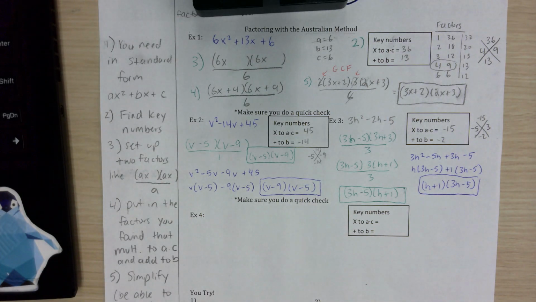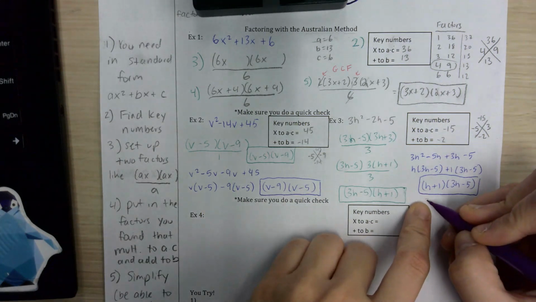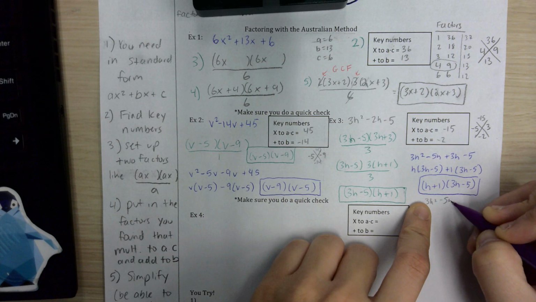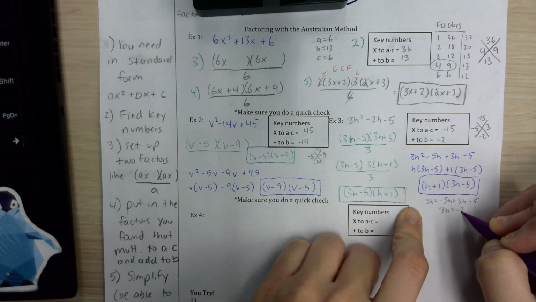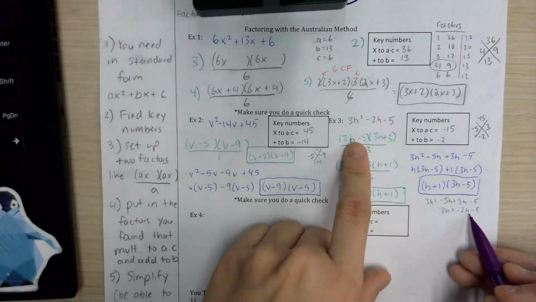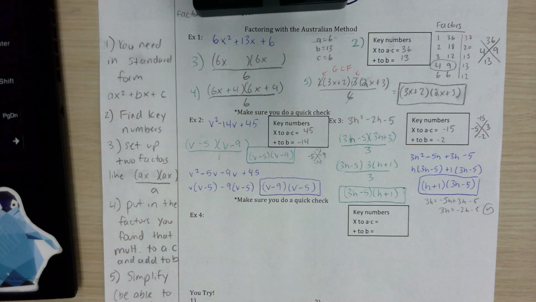Okay, one more thing that I want to note. Oh, and let's double check, right? Because that's the last step, checking. So let's multiply this out. We have 3h squared minus 5h plus 3h minus 5, which is 3h squared minus 2h minus 5. That's the same as the original. We got it right. So that's what I mean by check. You always want to check.